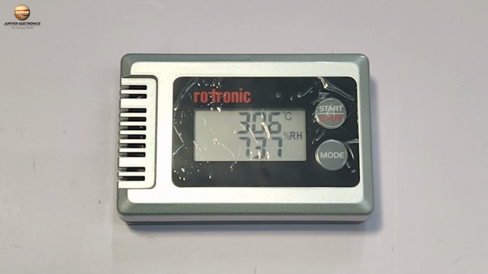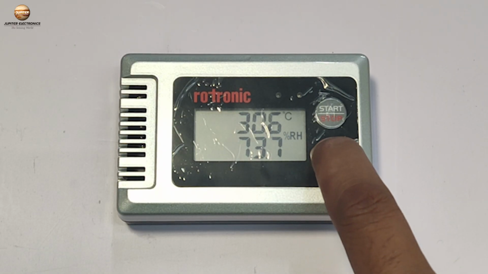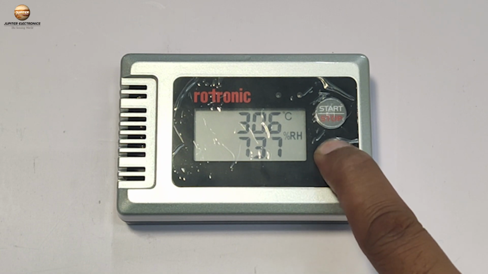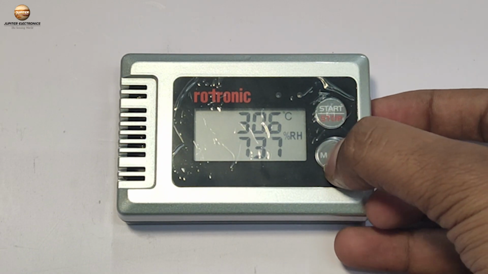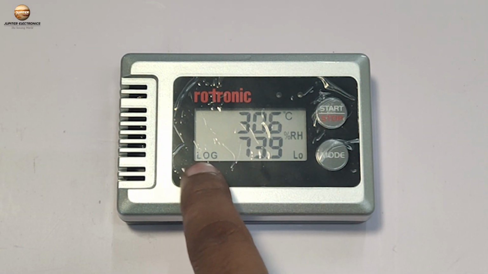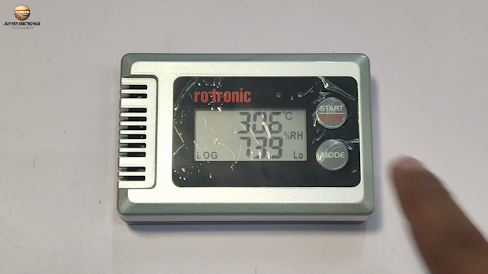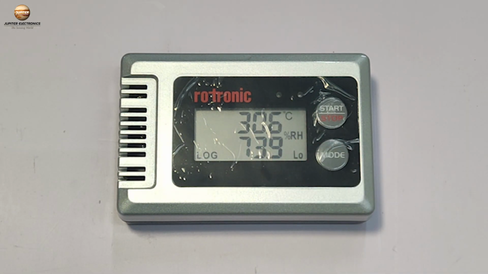The other button is the mode button. By pressing the mode button repeatedly, you can cycle through the maximum, minimum and average values of the temperature and humidity. To the left of the display, you can see the sensor used in the device. Above the display, there are two LED indicators. The left LED blinks red when the battery is low or when the alarm threshold is reached. The right LED blinks green every 5 seconds to indicate that data logging has started.